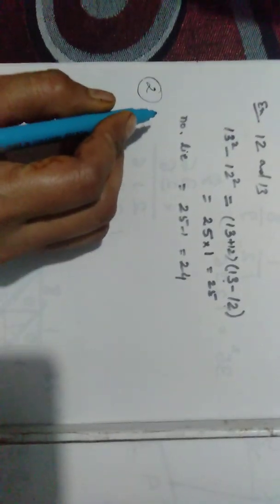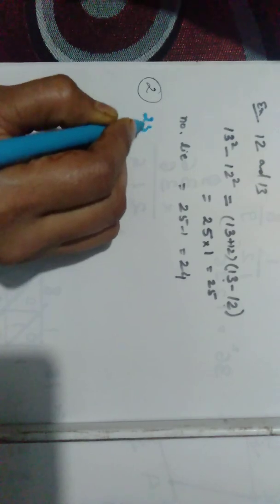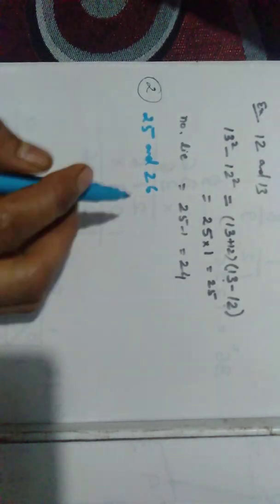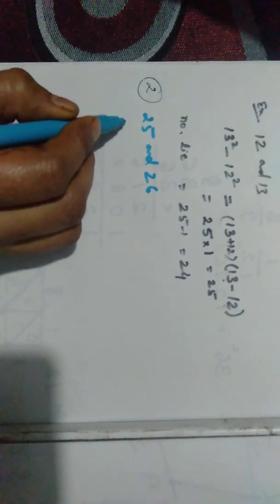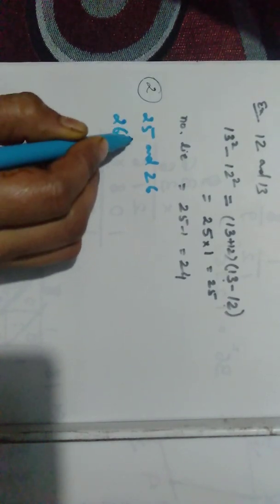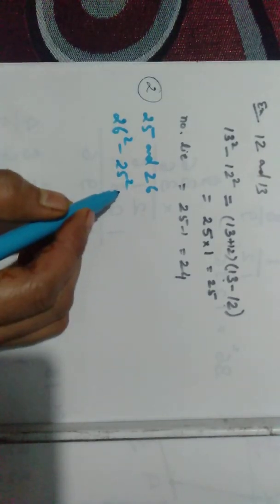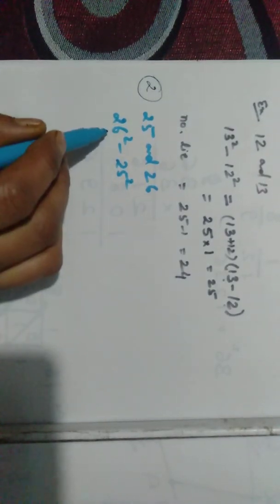Next is 25 and 26. You can find it using the same identity: 26 square minus 25 square. The difference again is 1 between the two numbers.